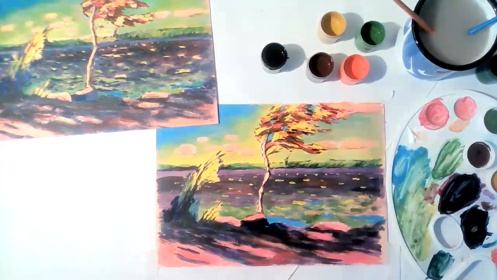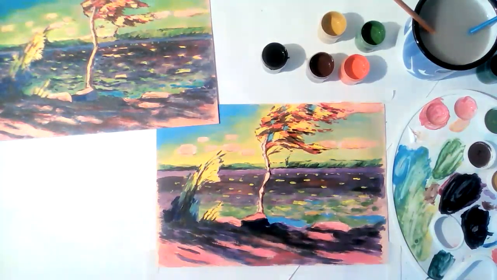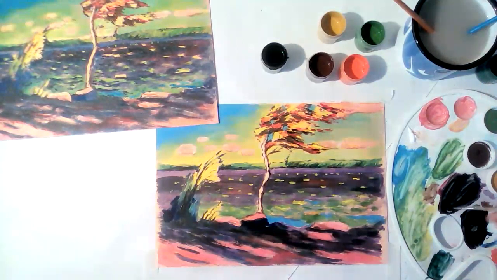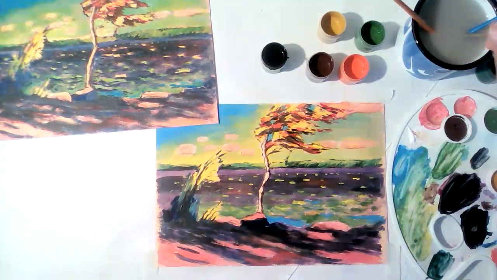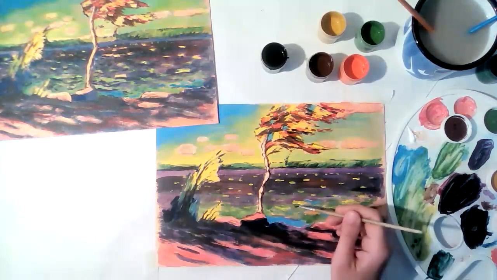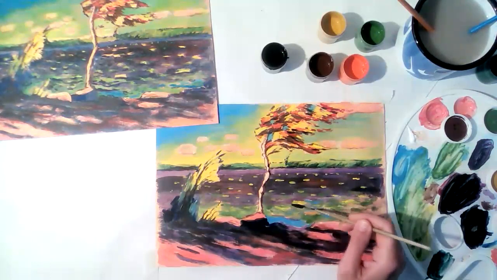So, the water actually again, I have my water still in process. Well, to stay on the safe side, I will go with some dark purple again. And then when it is not enough, I can go with a few strokes of this dark.